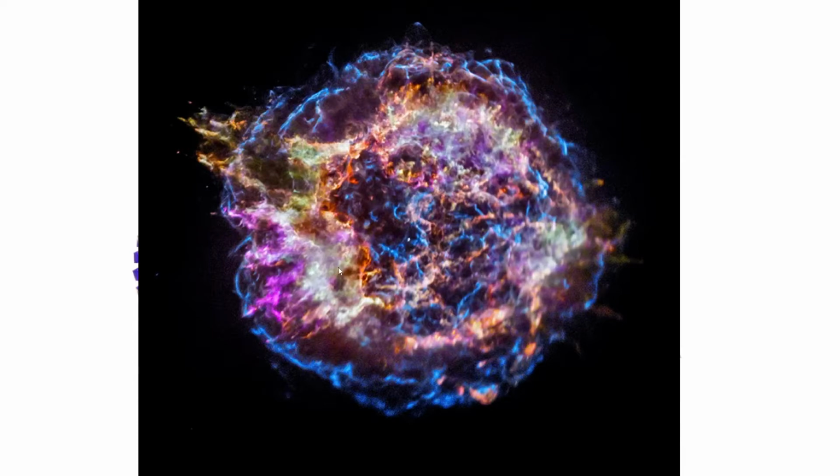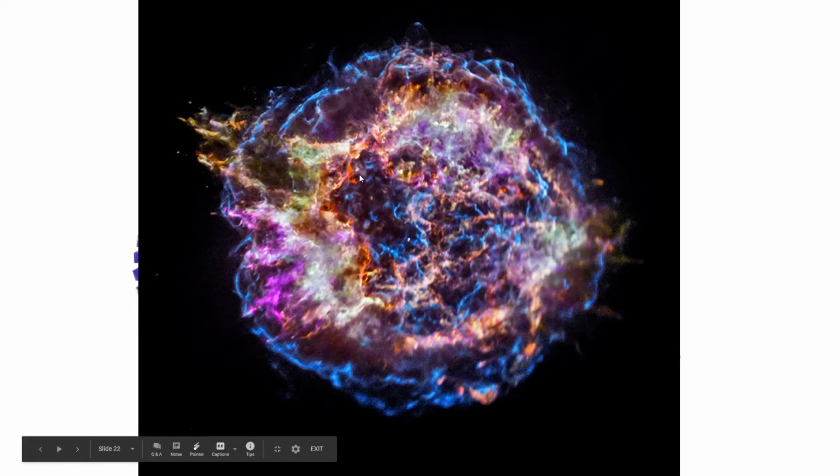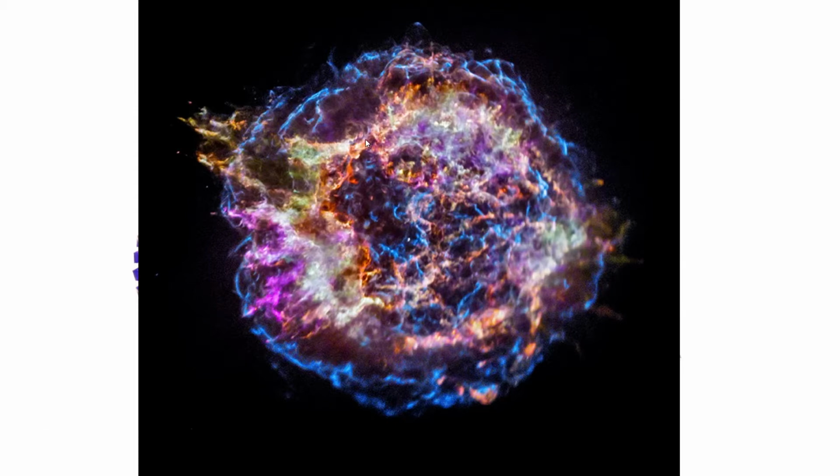The only reason we can see this stuff is because, thanks to the explosion of the supernova, all these gases are heated up to different temperatures, and some of it is giving off visible light, some of it is infrared, and some of it is X-ray.